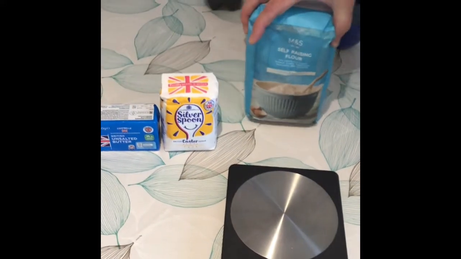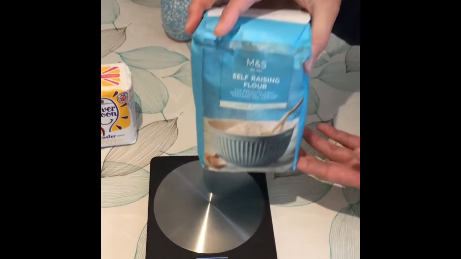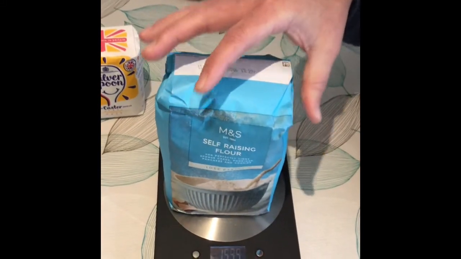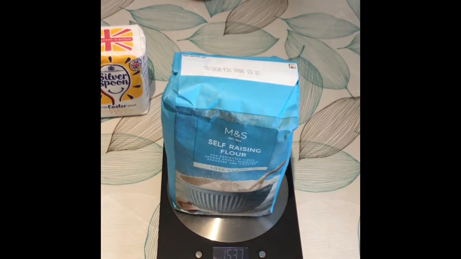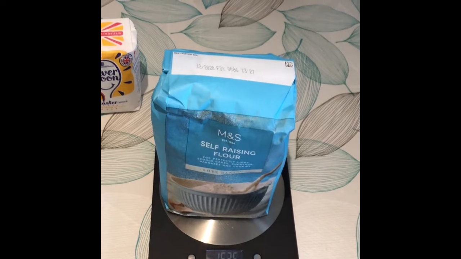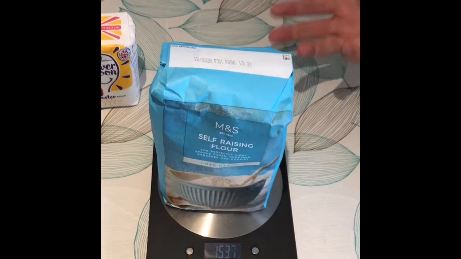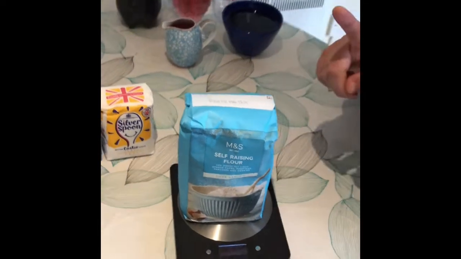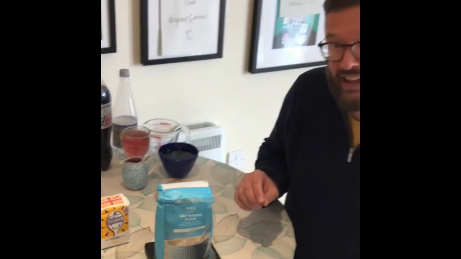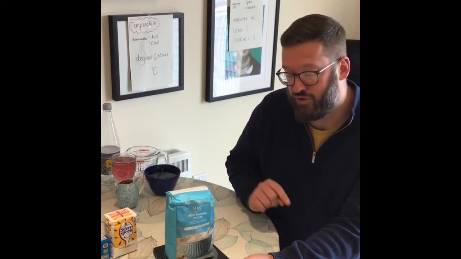Now, what about the flour? Is it going to be heavier or lighter? So let's put that on the scales. Oh, amazing. So this flour weighs 1,535 grams. Now, what did we say before? 1,000 grams is a kilogram. So this flour is 1 kilogram and 536 grams.